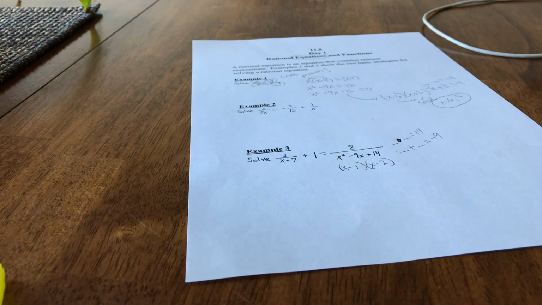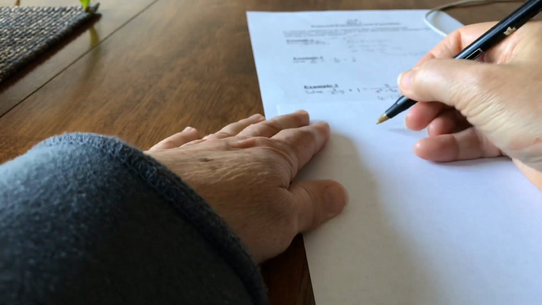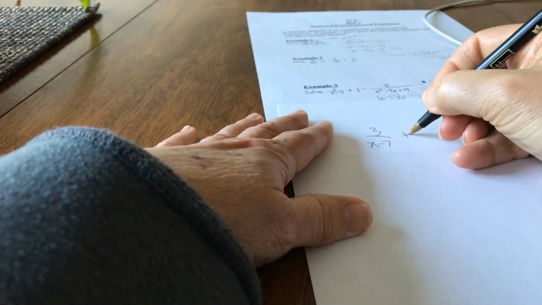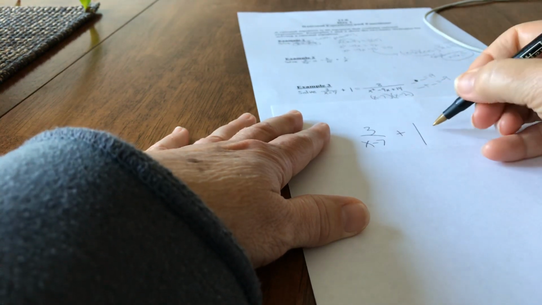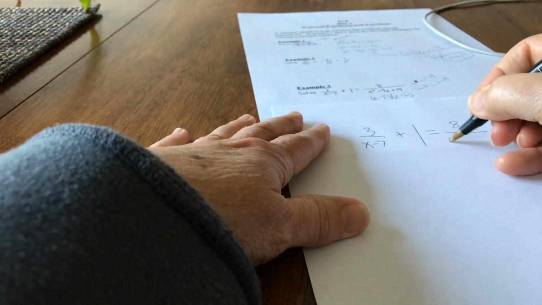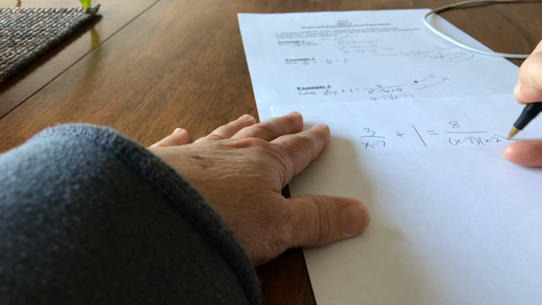I am going to do it on separate paper. Alright, this is Mrs. Stofflet rewriting this same problem, leaving space on my left. So I'm going to have 3 over x minus 7 plus a big 1. It's just the number 1. 8 over, and I'll write it in factored form, x minus 7, x minus 2.